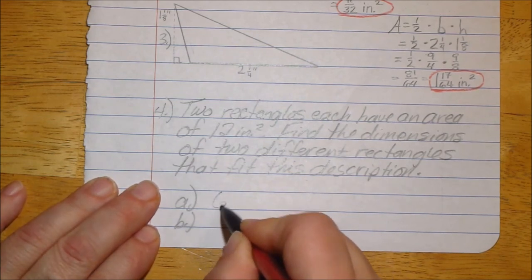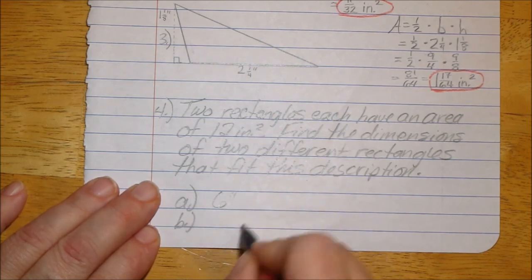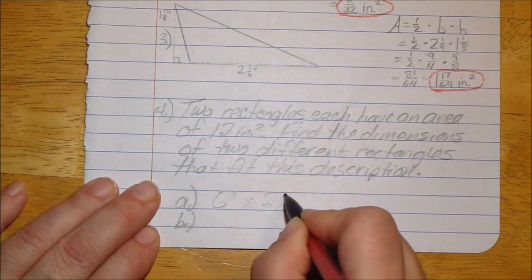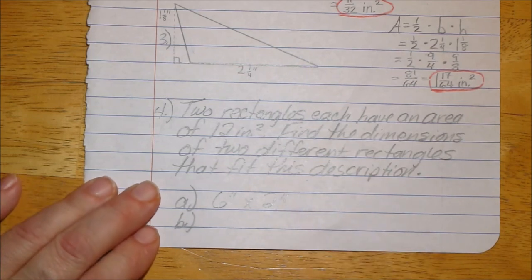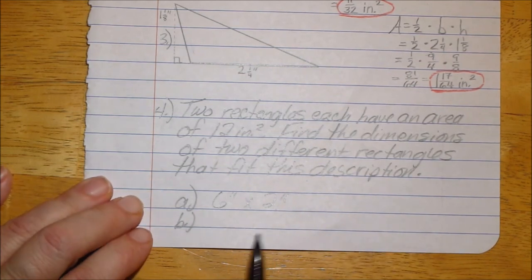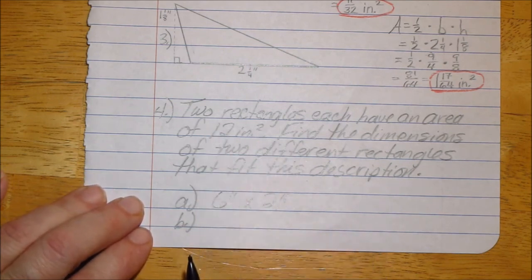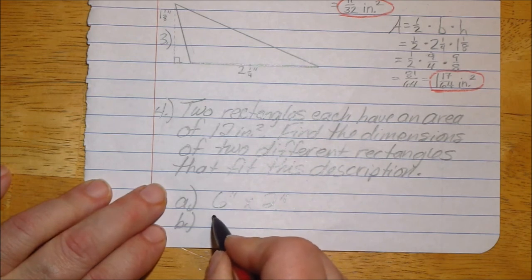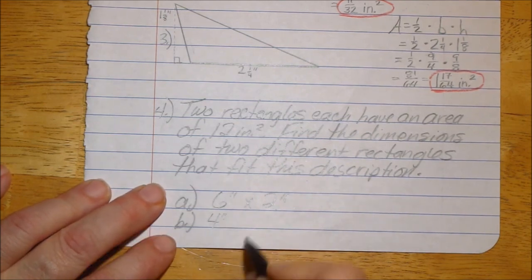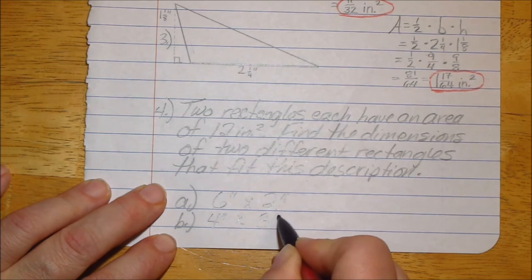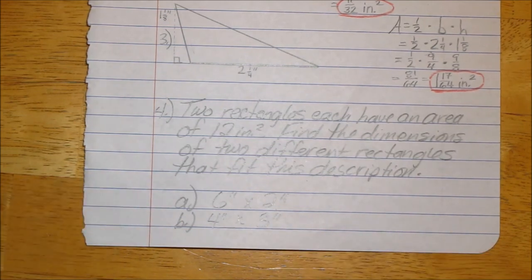So you may have something different, but I had 6 inches by 2 inches. If I had a length of 6 inches and a width of 2 inches and I multiplied them, I'd get 12. That my area would be 12. So that does answer the question. The other one I got was 4 inches. If I had a length of 4 inches and a width of 3 inches, that also would give me an area of 12. We know 1 and 12 are factors of 12. So you could have also had there a length of 12 inches and a width of 1 inch, and you would still have an area of 12 inches.